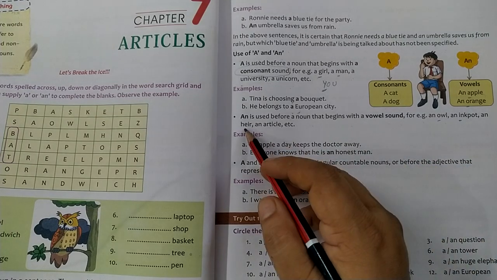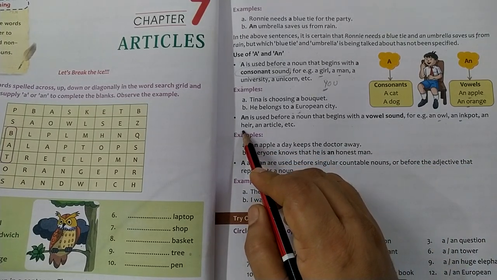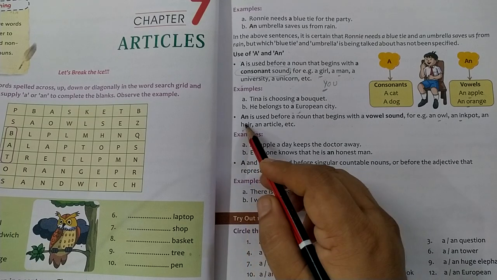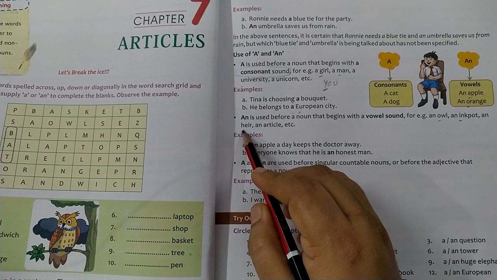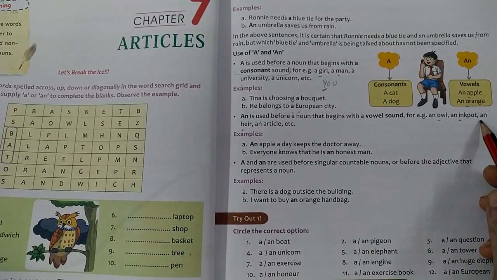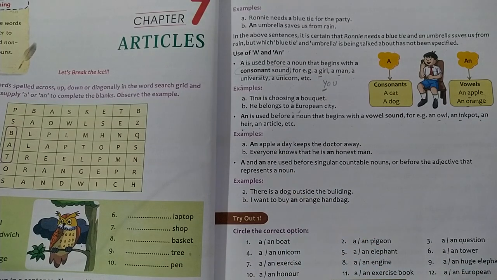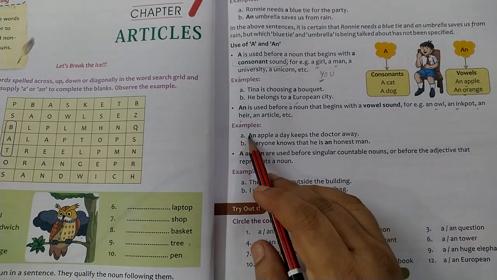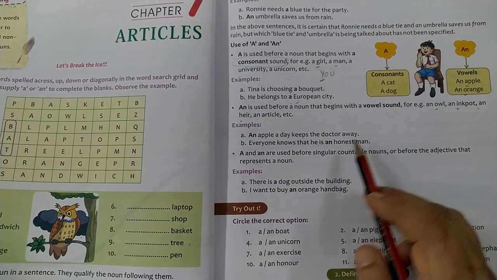So, an heir. Why an heir? Because it is making a vowel sound here. Though it is beginning with a consonant, it is making a vowel sound. Therefore, an heir. So keep these things in mind, students. Example: An apple a day keeps the doctor away.